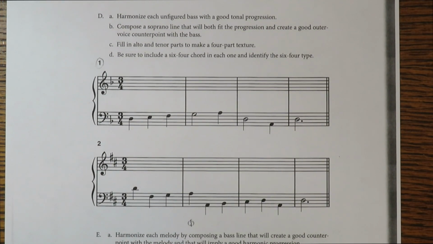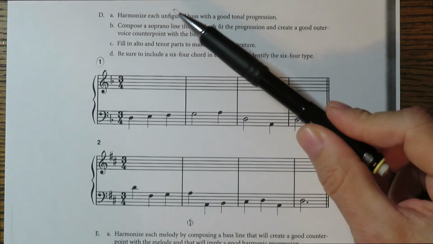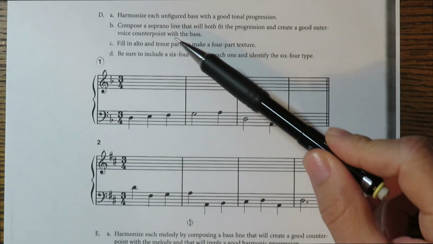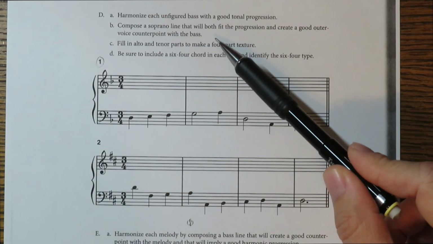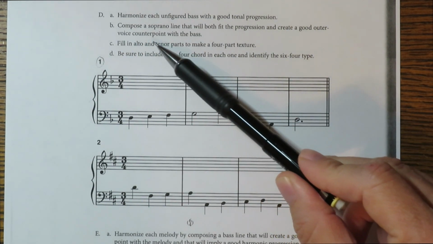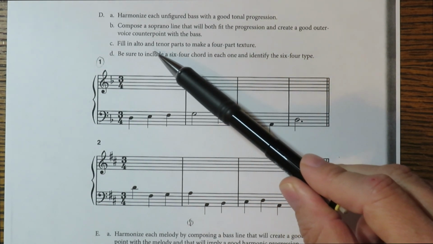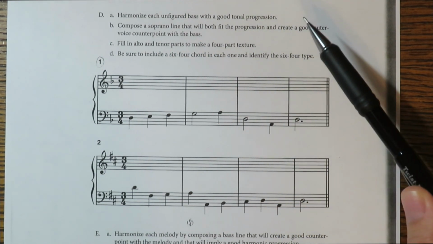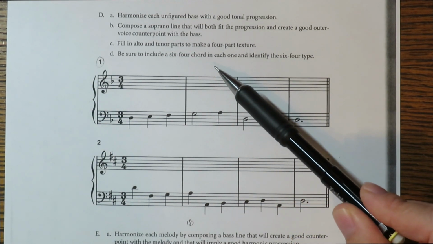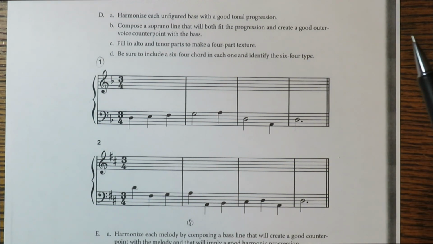Okay, so here we are in part D, and we are to harmonize each unfigured bass with a good tonal progression, compose a soprano line that will both fit the progression and create a good outer voice counterpoint with the bass, fill in alto and tenor parts to make a 4-part texture, and be sure to include a 6/4 chord in each one and identify the 6/4 type.